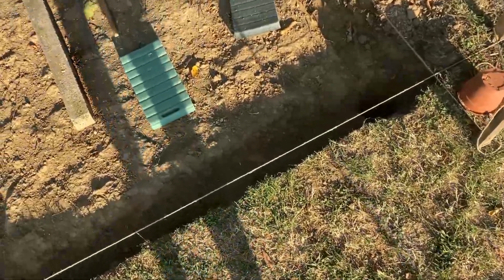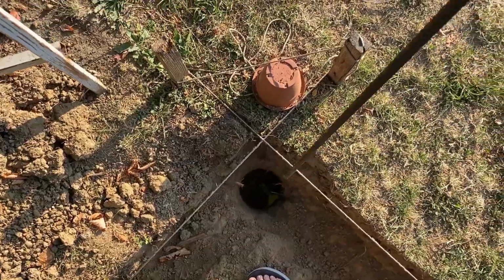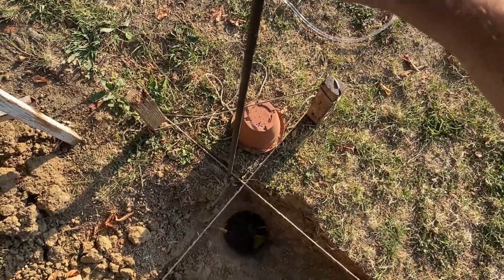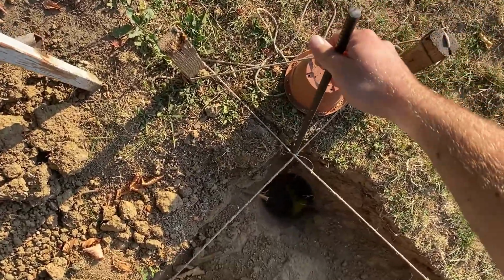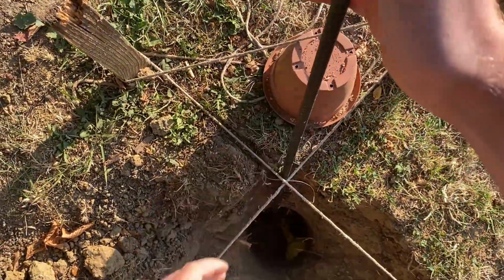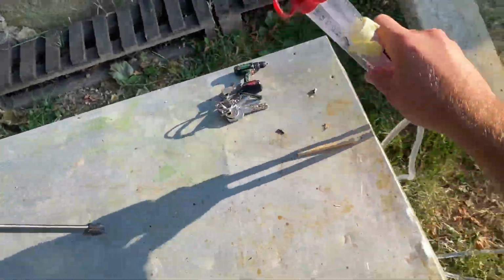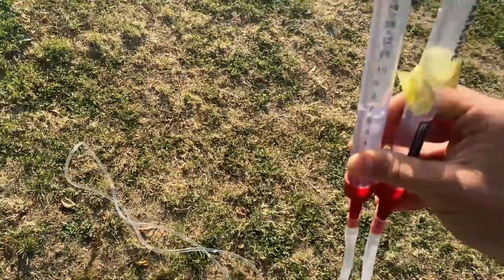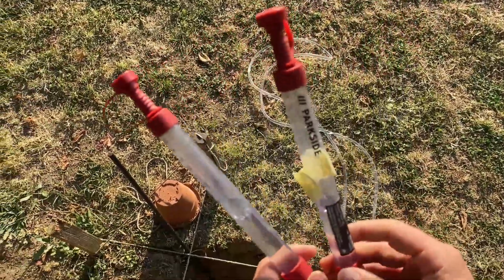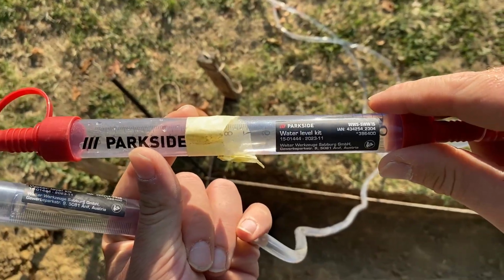So how I determined that was, you place a piece of rebar in one corner, like so, and then I used my water level kit, which is from Parkside.